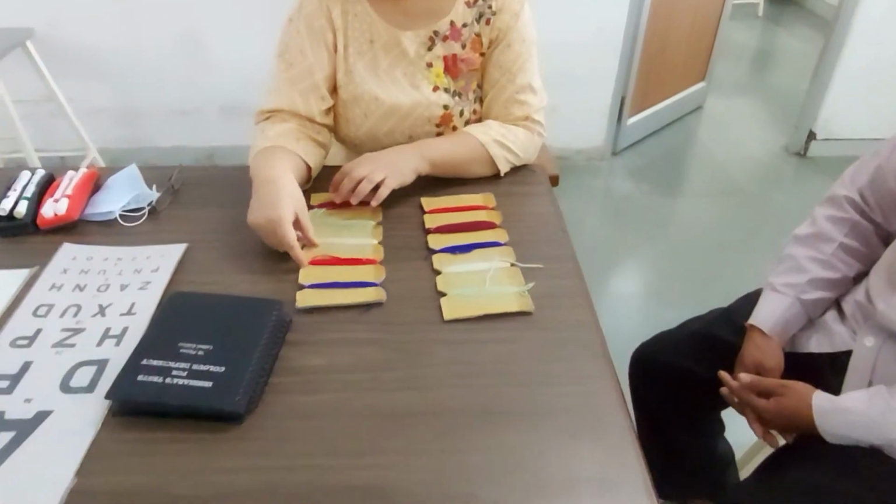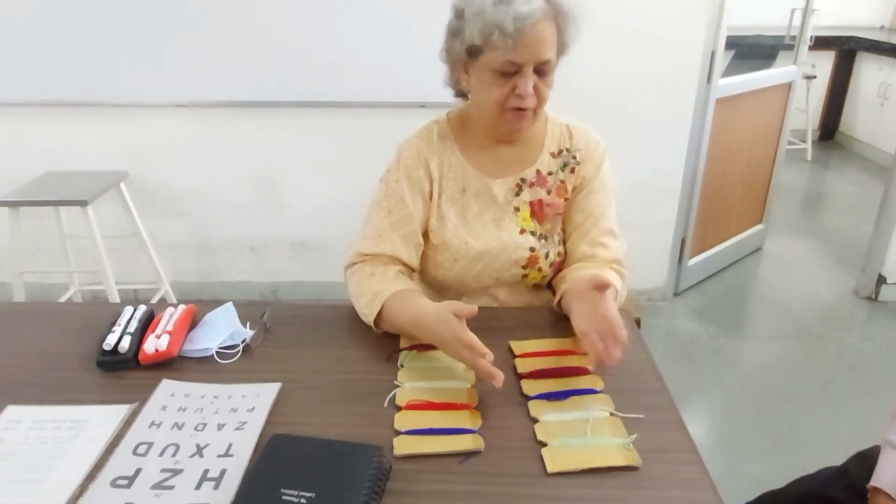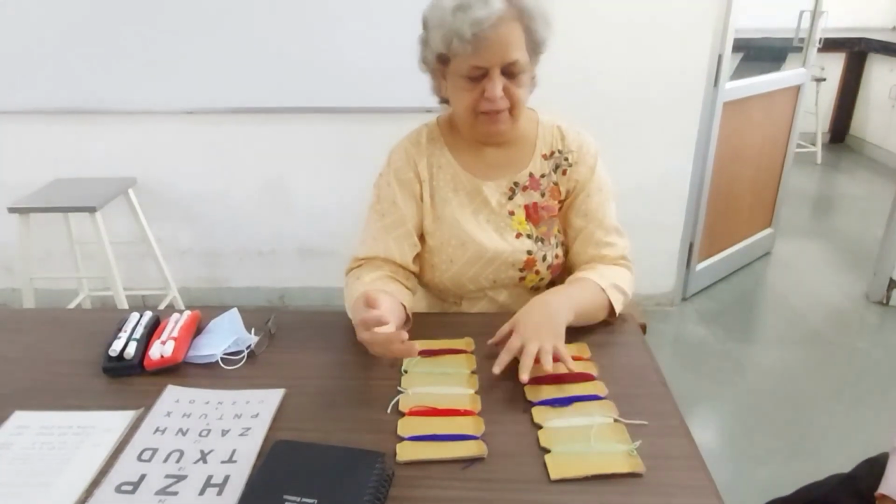This is Holmgren's wool test. You have two sets of wool patterns here, and you tell a person to pick up the same color from the second set.